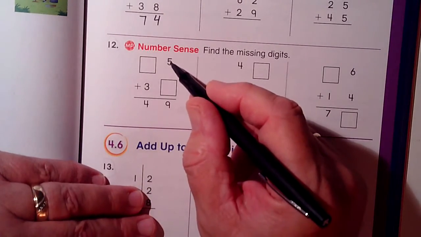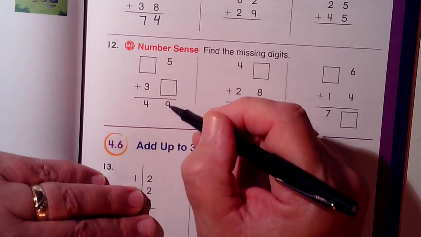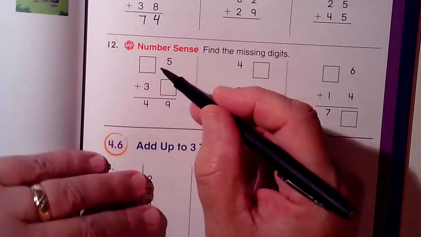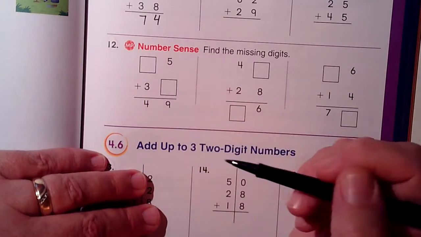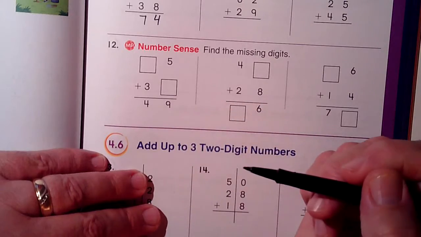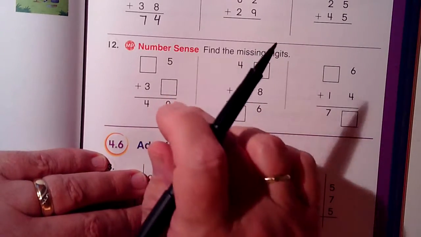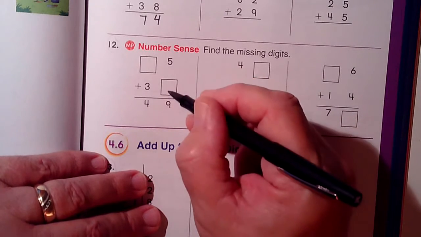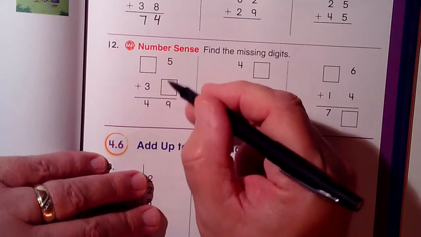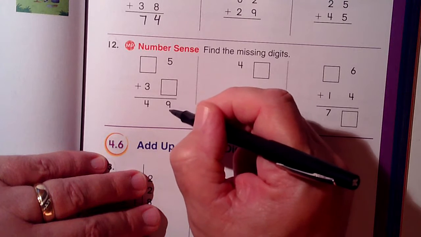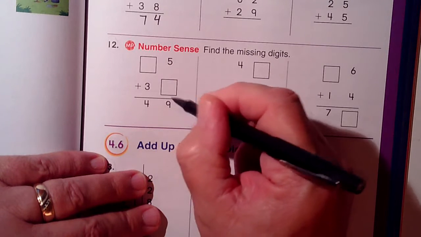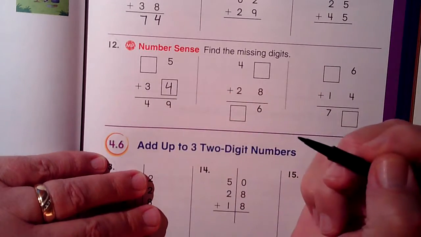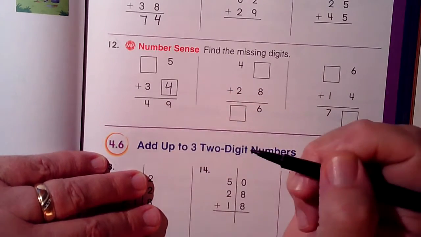I know that 5 plus something is going to equal 9. And I also know that something plus 3 is going to equal 4. I always want to start with the ones first. So 5 plus something. I know that 5 plus 5 makes 10, and that's 1 less than 10. So I need 5 plus 1 less than 5. 5 plus 4 is 9.